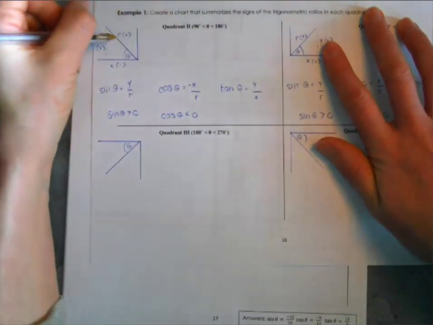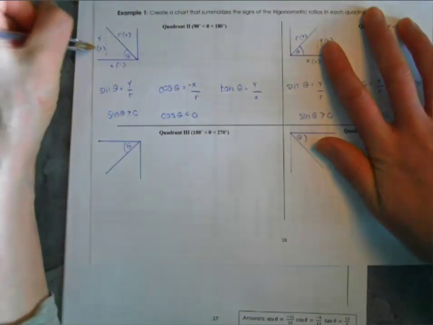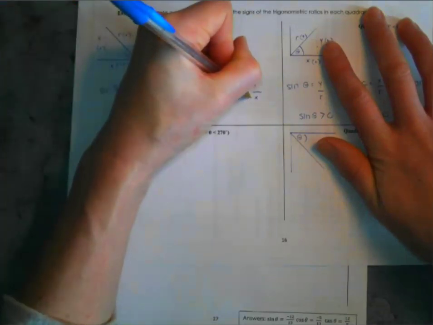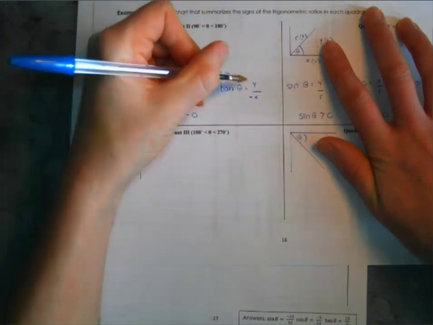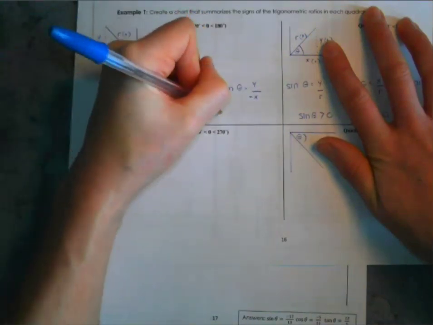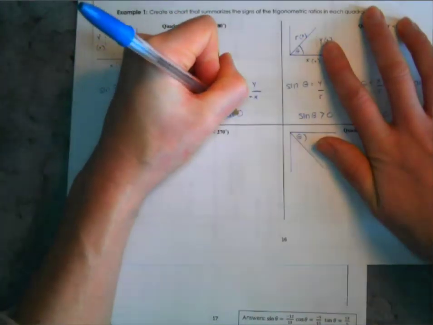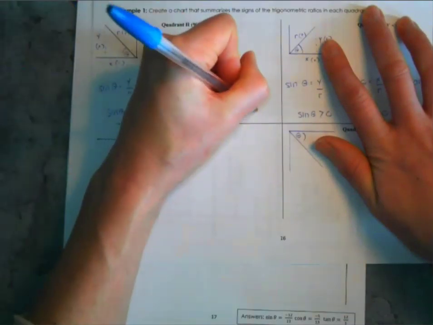And so again, we have positive x and positive y and negative x. And so what does that tell us? If we have a positive divided by a negative, we end up with tan theta being less than 0, okay?